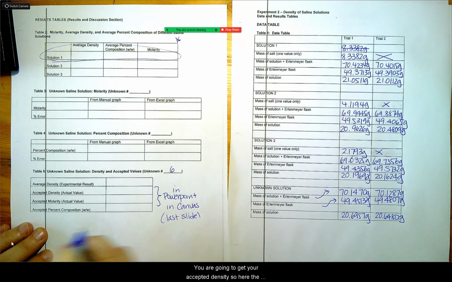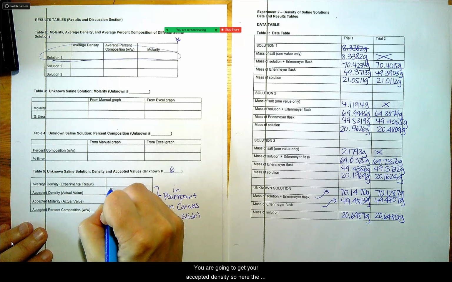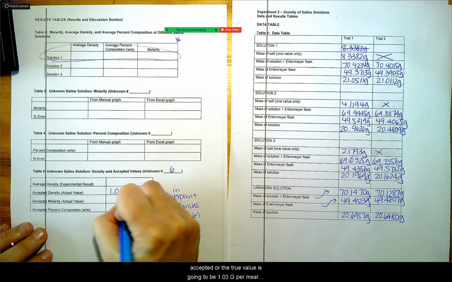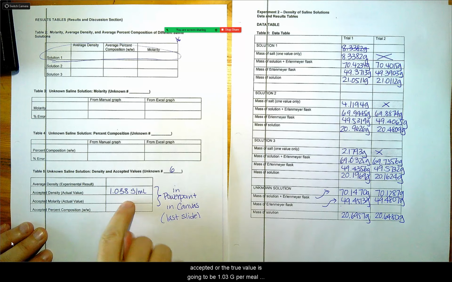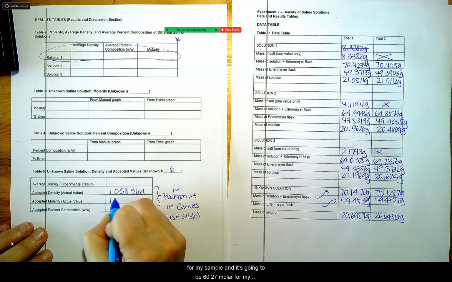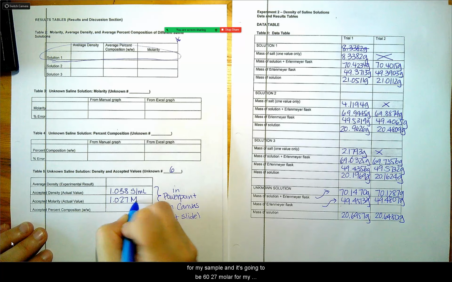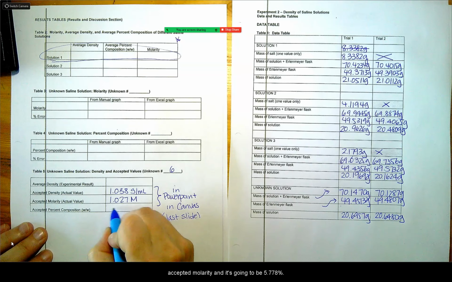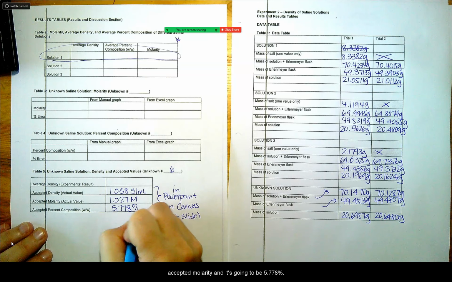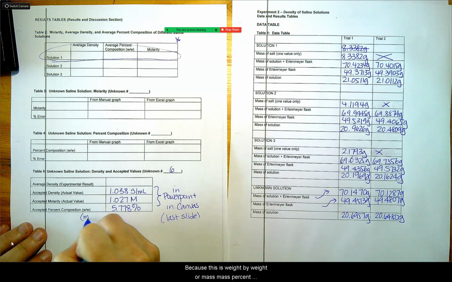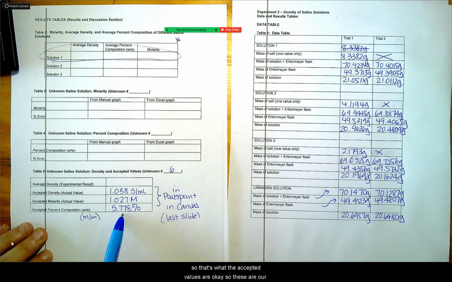You are going to get your accepted density. So here, the accepted or the true value is going to be 1.038 grams per mil for my sample, and it's going to be 1.027 molar for my accepted molarity, and it's going to be 5.778% because this is weight by weight or mass percent. So that's what the accepted values are. Okay, so these are our true values.